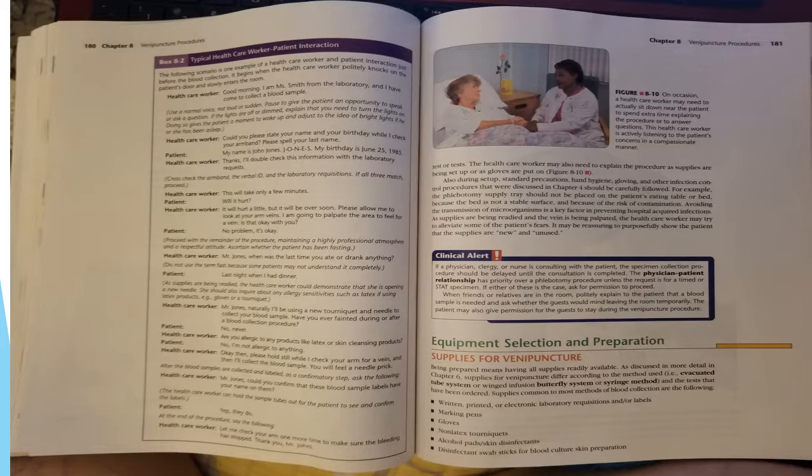Equipment selection and preparation. Supplies for venipuncture. Being prepared means having all supplies readily available. As discussed in more detail in Chapter 6, supplies for venipuncture differ according to the method used, i.e., evacuated tube system or winged infusion butterfly system or syringe method, and the tests that have been ordered.